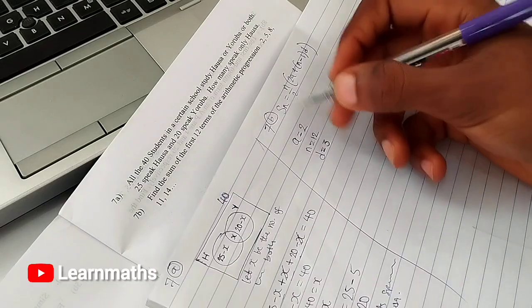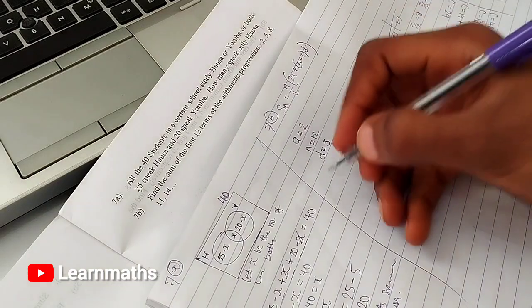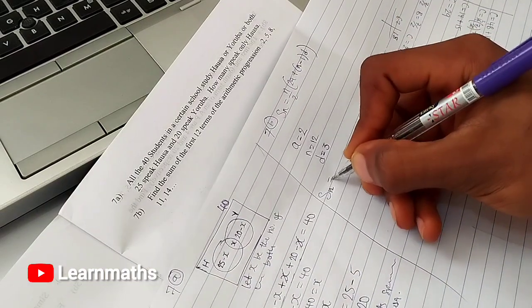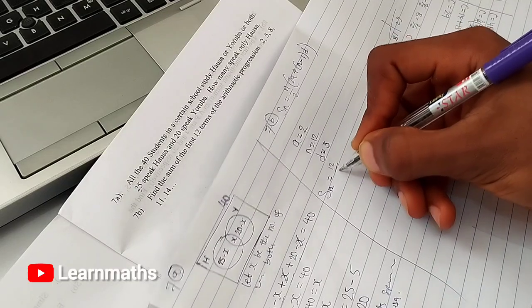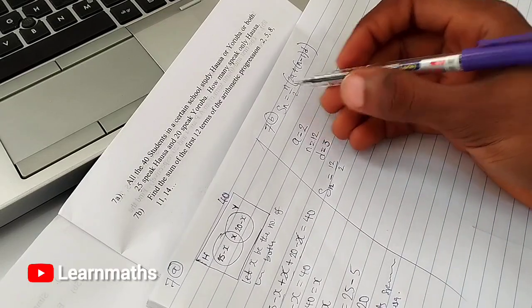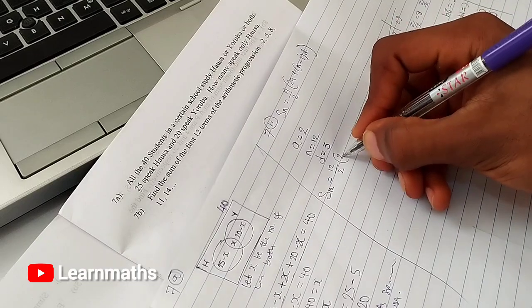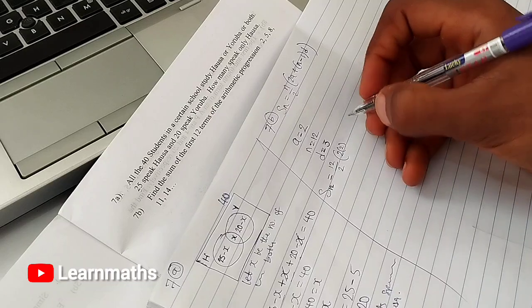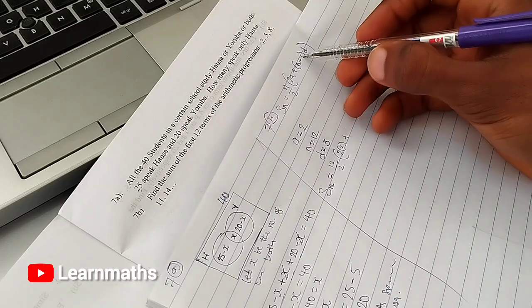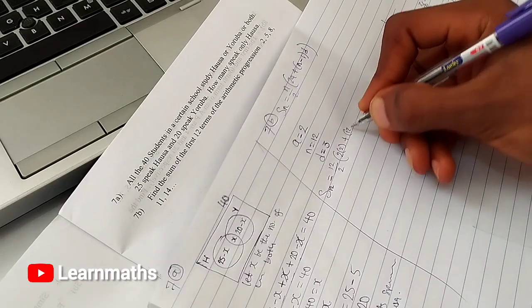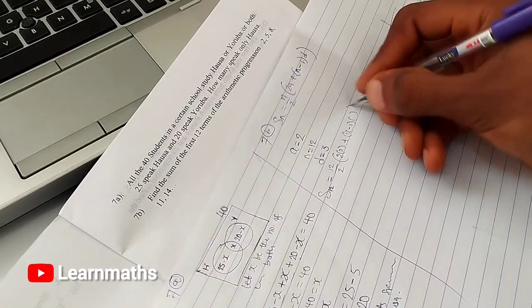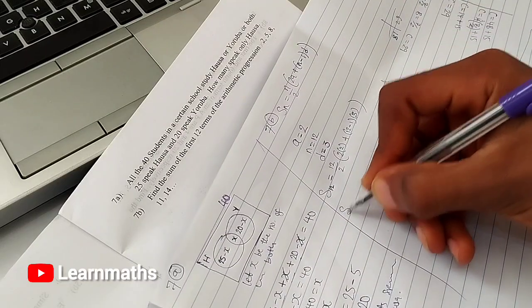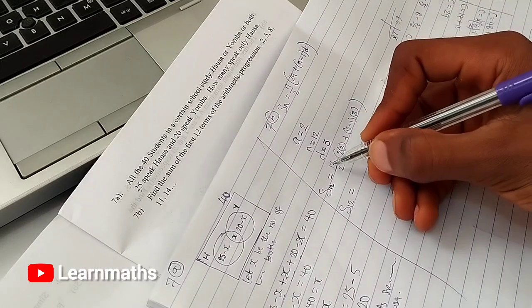So let's substitute values in this equation and get the sum of the first 12 terms. The sum of the first 12 terms is going to be equal to 12 over 2, n over 2, in brackets 2a. What's our a? Our a is still 2. Plus n minus 1, that's 12 minus 1, then d. What's our d? 3. So the sum of the first 12 terms is going to be equal to 12 over 2.